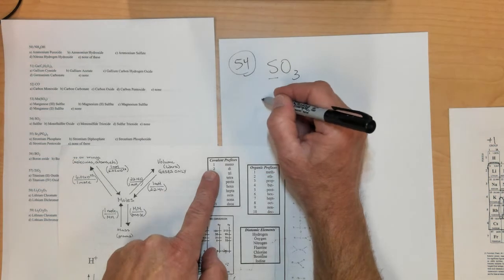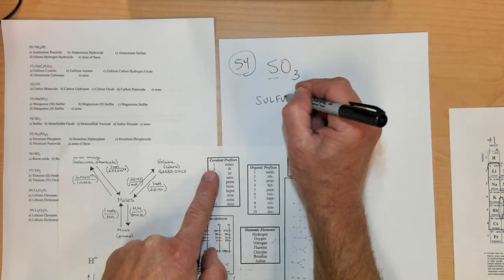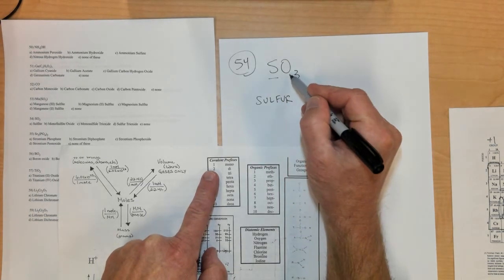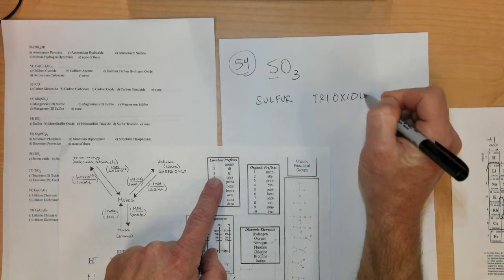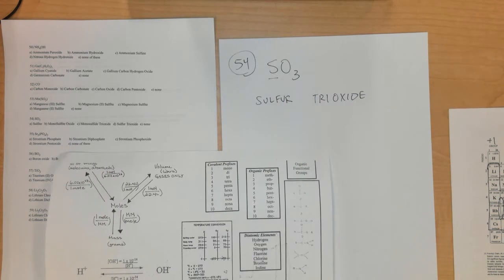Remember, the first element never uses mono, so just call it sulfur. And then there's oxygen there, so I call it trioxide. Don't forget to end it with an IDE ending. Sulfur trioxide. Questions on that?